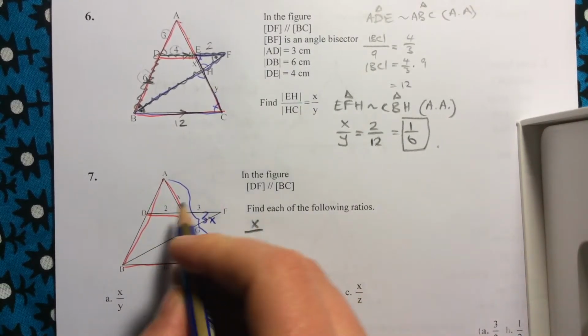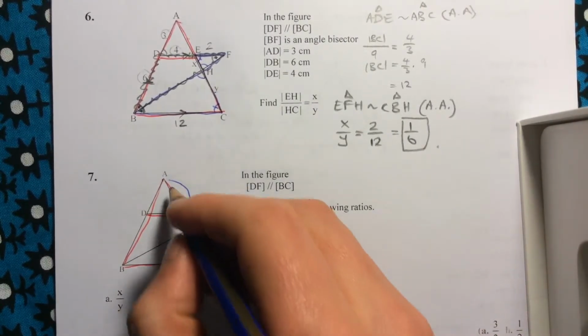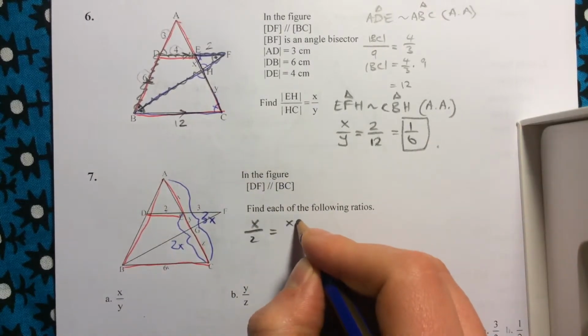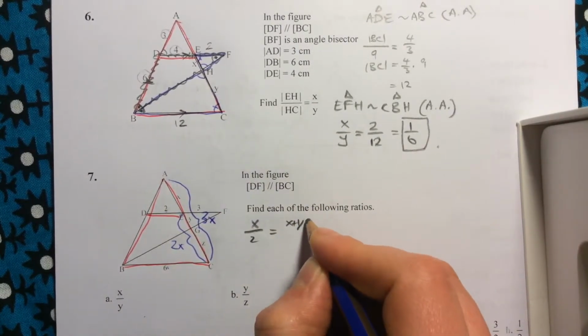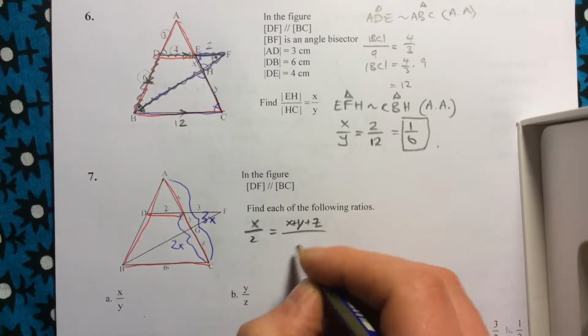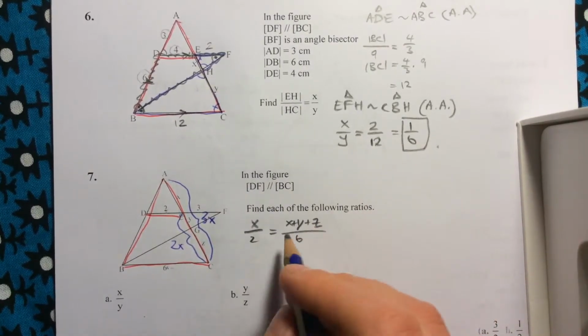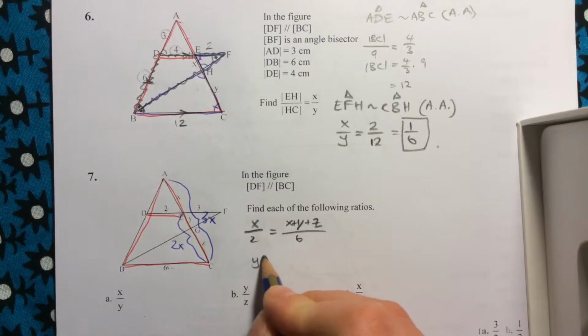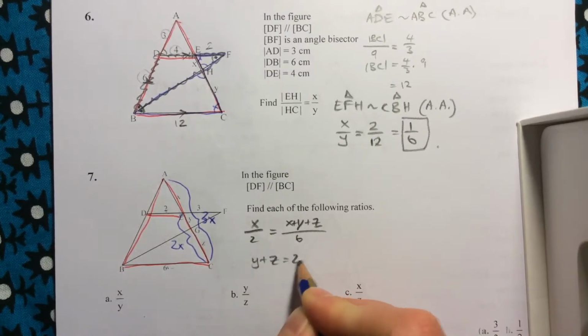You could solve the proportion x over 2 equal to, now x plus y plus z would be the corresponding side over 6, and you'd get that eventually y plus z is equal to 2x at the end of that. I'll leave that as an exercise.